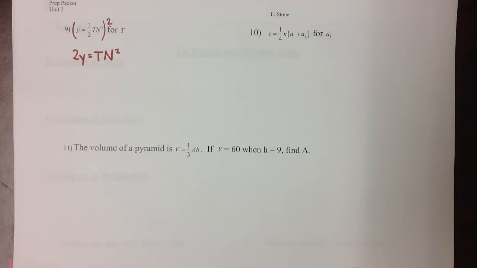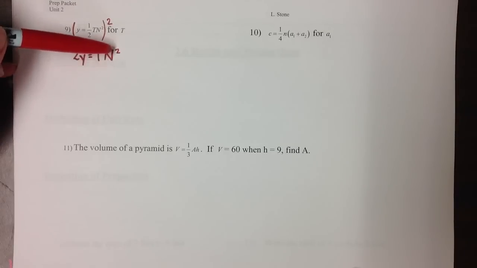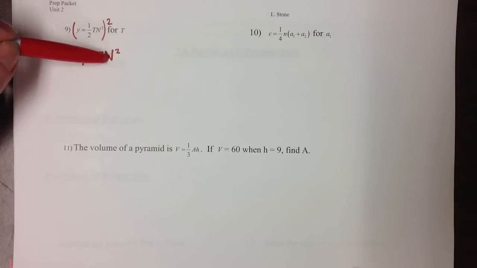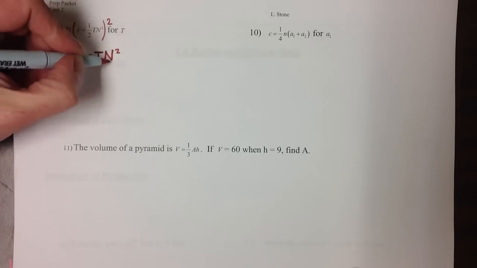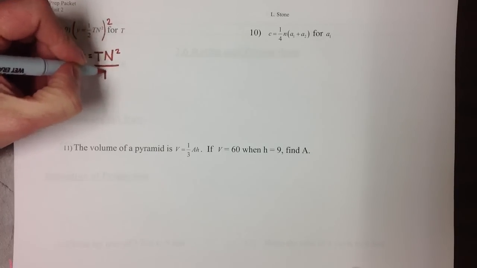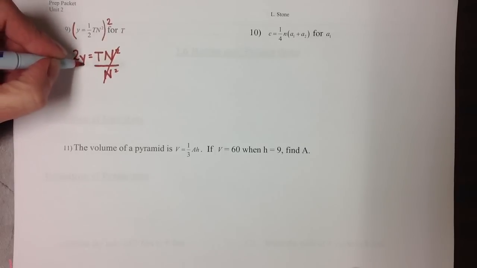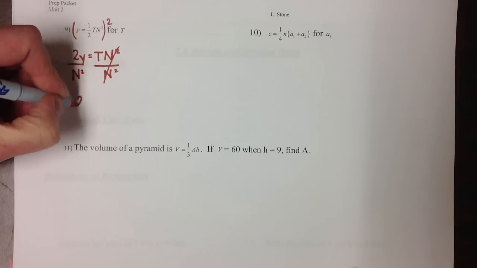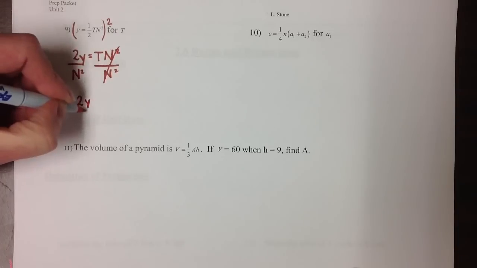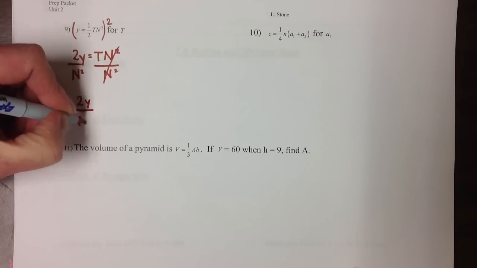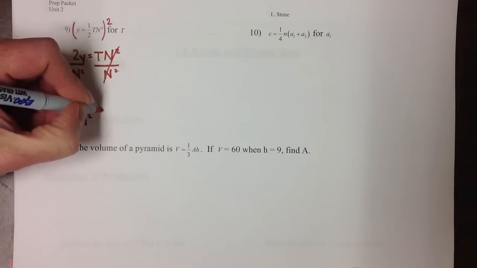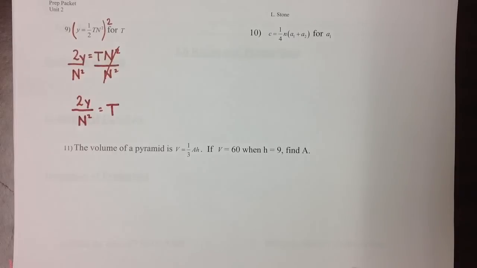The next step that I need to do is figure out how to get rid of that n squared. Well, since the n squared is being multiplied by t, dividing by n squared will get it to go away. But I need to do the same thing on the other side. So my final answer will be 2y over n squared is equal to t.